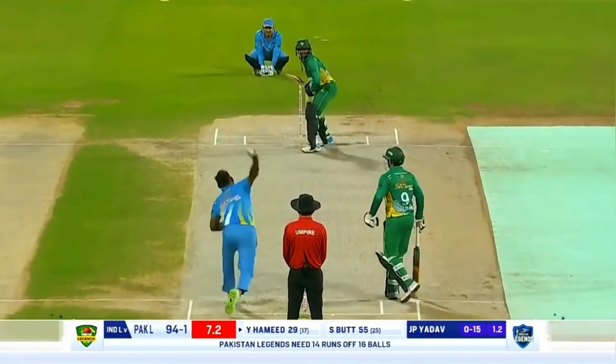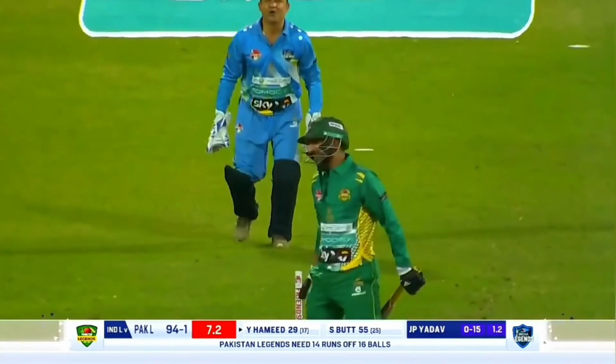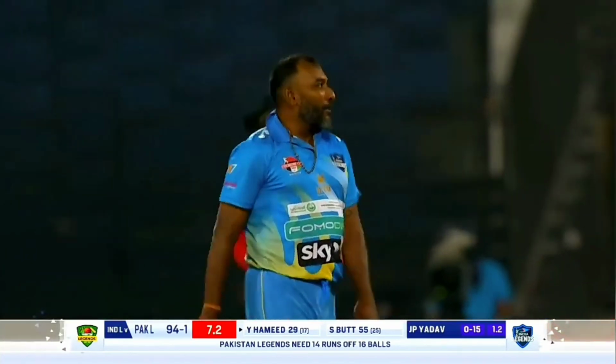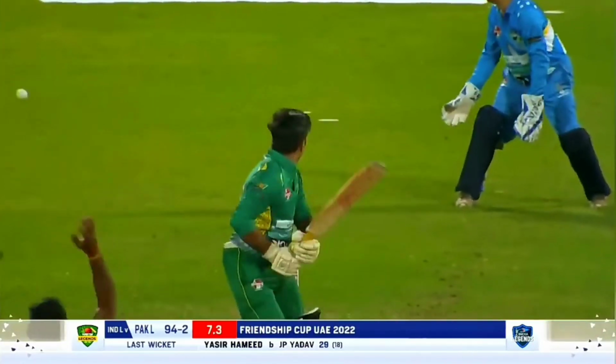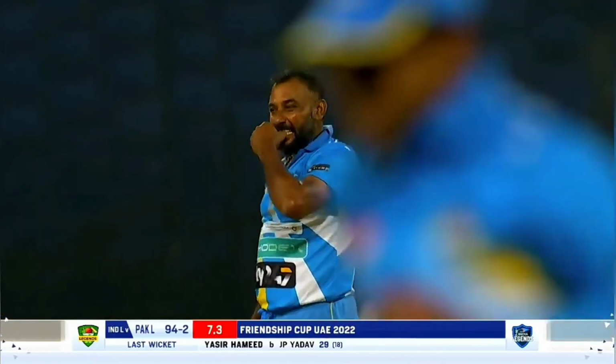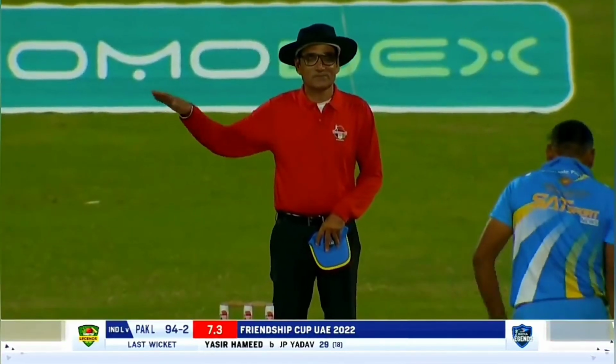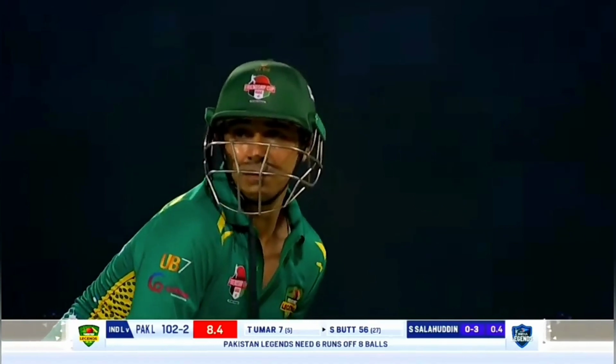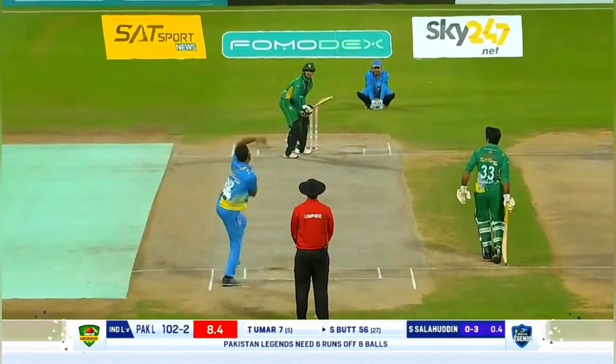14 to win from 16. Knocks him over. Slower delivery, trying to charge. Oh, lucky. Very, very lucky. A streaky boundary, but that will take Pakistan to the shots. Driven straight down the ground. A gorgeous straight drive for 4. Pakistan.